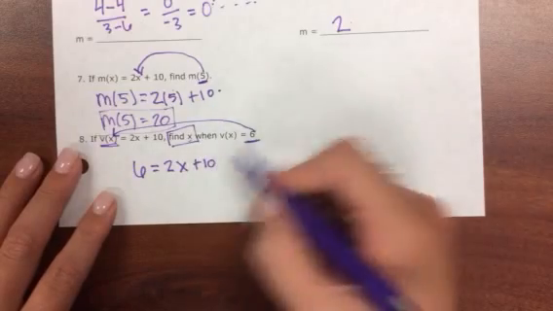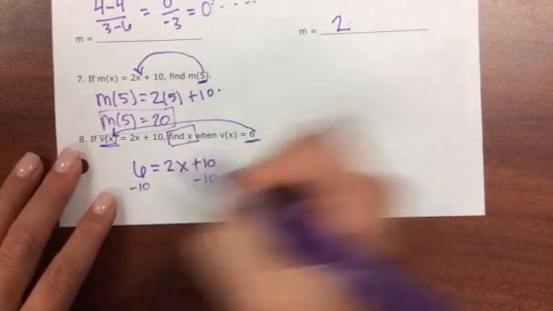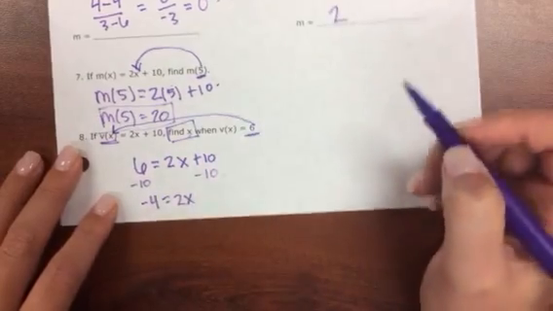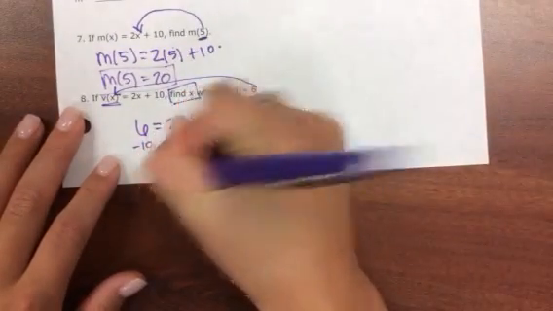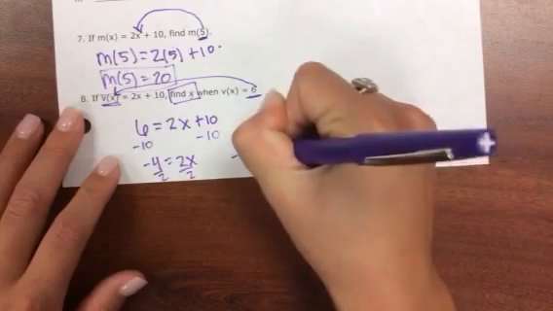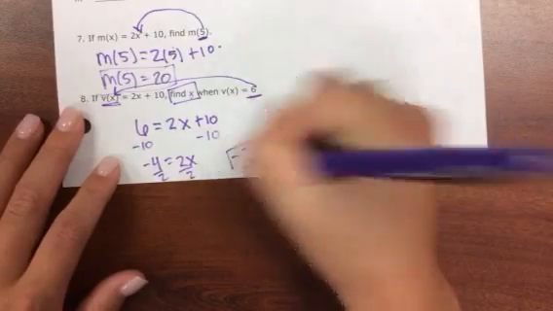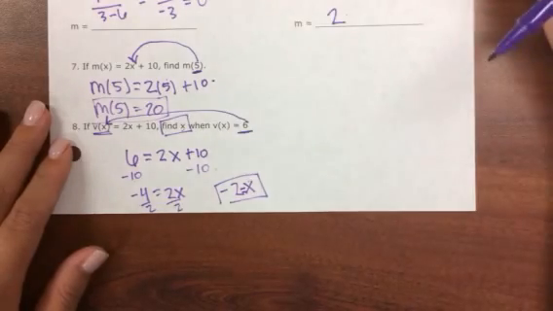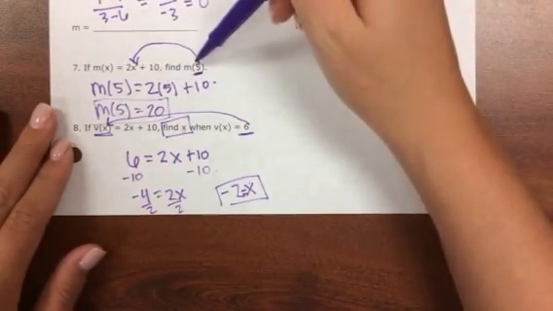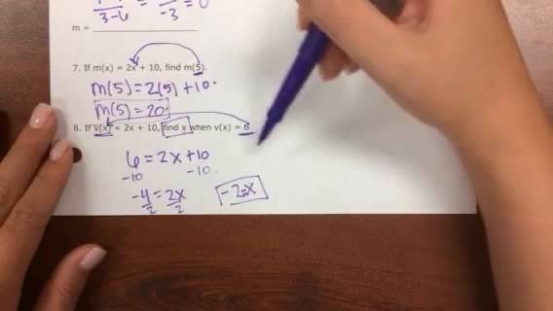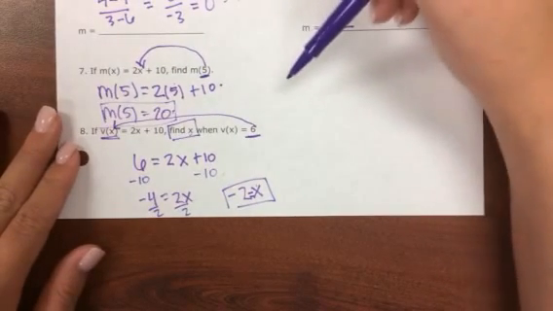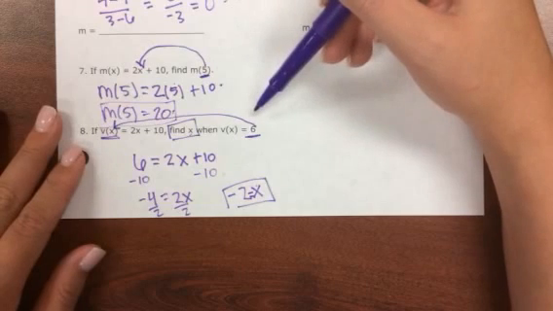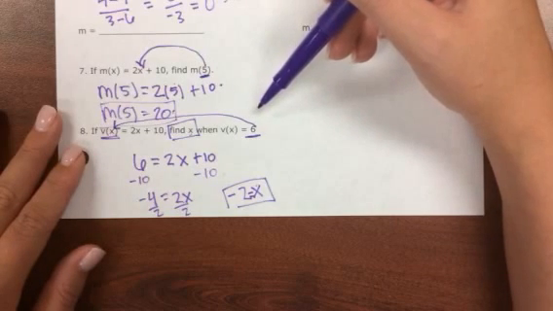So now I just solve it. Subtract over the 10. And I get negative 4 equals 2x. And then I'm going to divide by 2. And I should get negative 2 equals x. And that's your answer. Again, it tells you to find x. Your answer should be x equals. Here it doesn't tell you to find x, so that's why you actually get a number. There's a difference between these two. You are going to see these on the quiz. So take a second, look at them, make sure you know how to do that, and make sure you know the difference between the two.